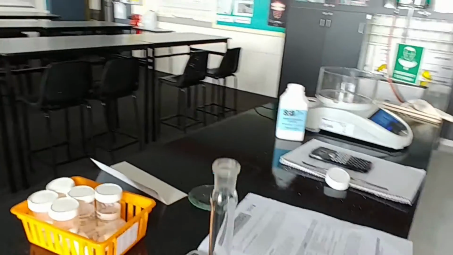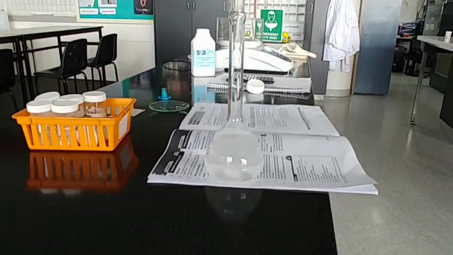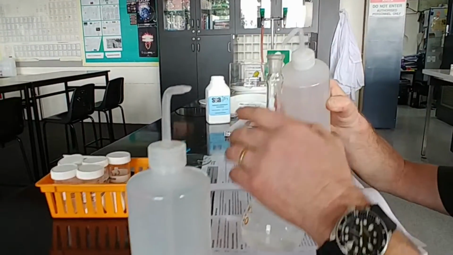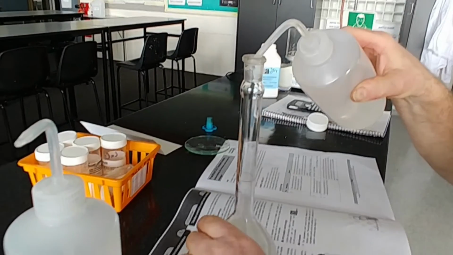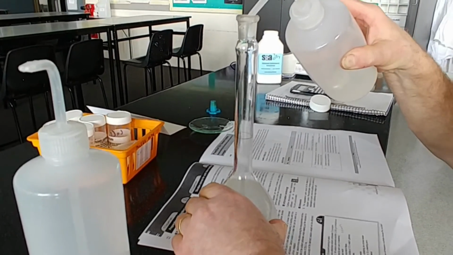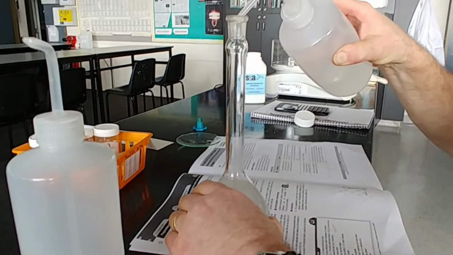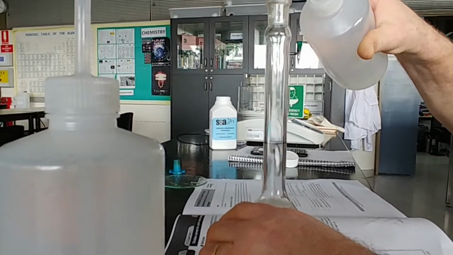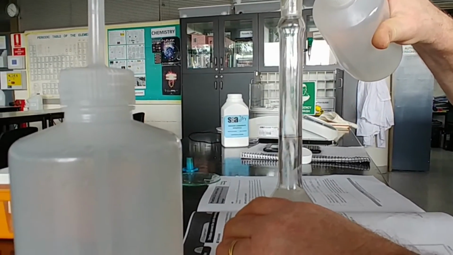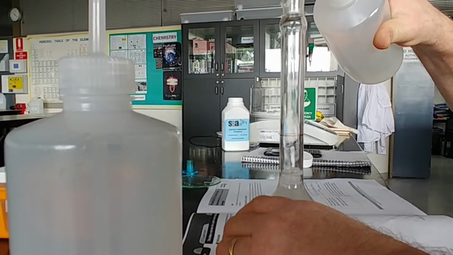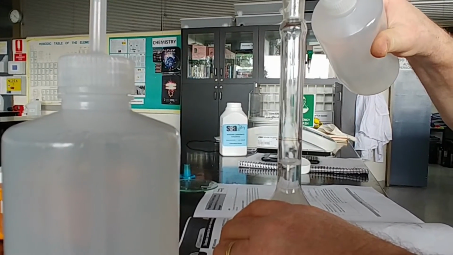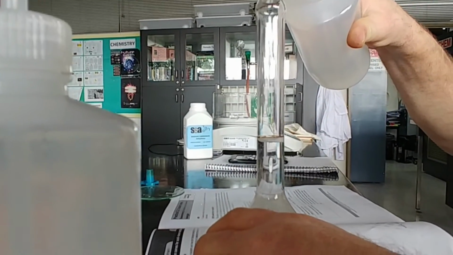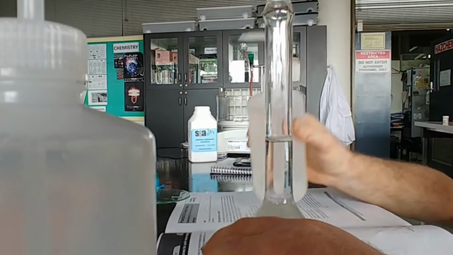So what we do is use our squirt bottles. I might just have to get another one of these. Bring it up to the marker. Now the bottom of the meniscus has to be in line with the marker. And don't rush this, because if you go over, you're going to have to start all over again. Alright, we're going to go really slow. Bottom of the meniscus is about there. Now that's pretty close.